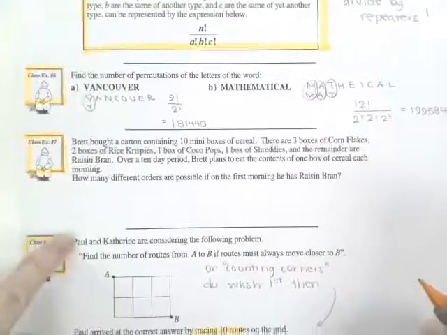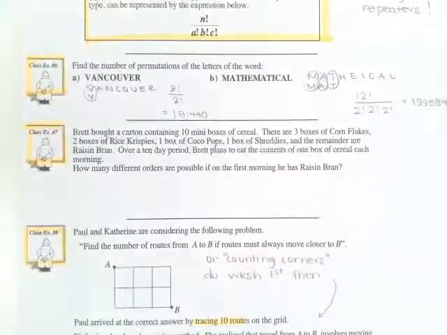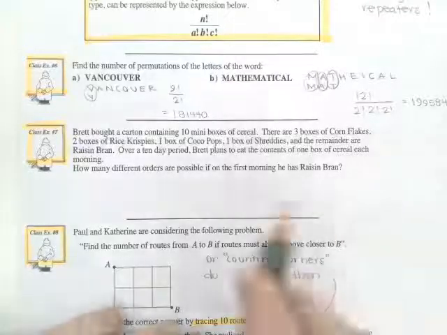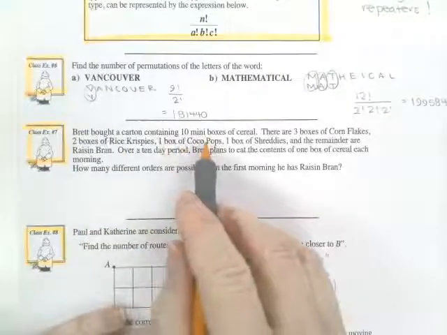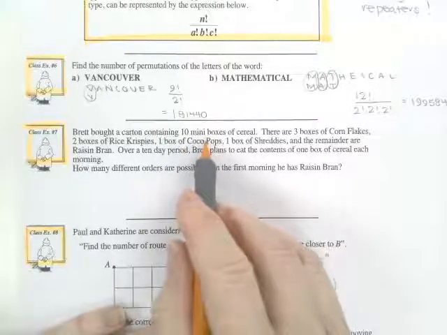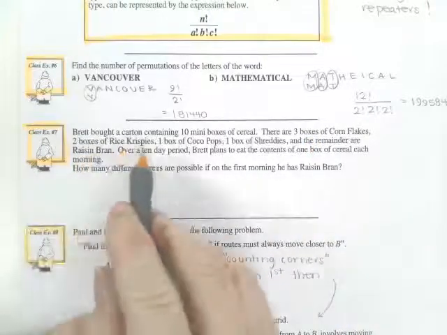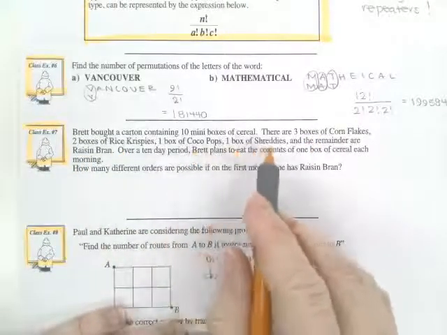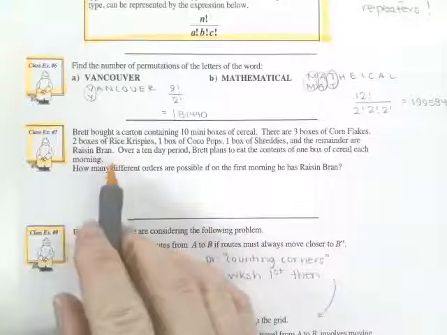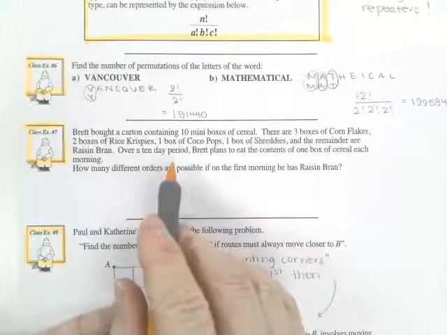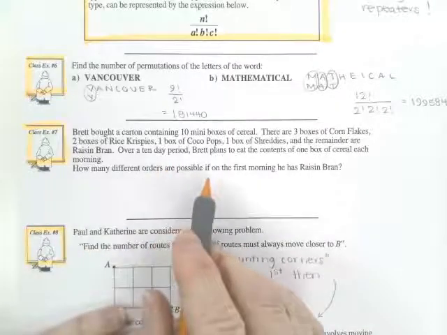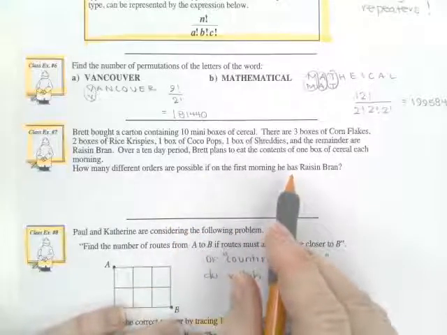Okay, then we're going to think of stories that end up in the same thought process as if it were letters in a word. So here's Brett, and he's going to the store, and he buys a carton containing 10 mini boxes of cereal for Christmas morning. There are 3 little boxes of Corn Flakes, 2 boxes of Rice Krispies, 1 box of Cocoa Pops, 1 box of Shreddies, and the remainder are Raisin Bran. Over a 10-day period, Brett plans to eat the contents of 1 box of cereal each morning. How many different orders are possible if on the first morning he has Raisin Bran?